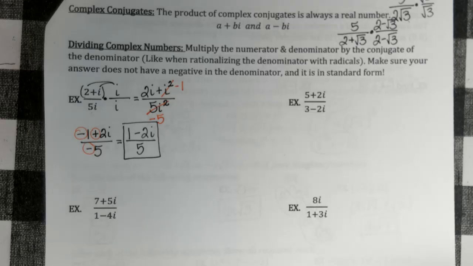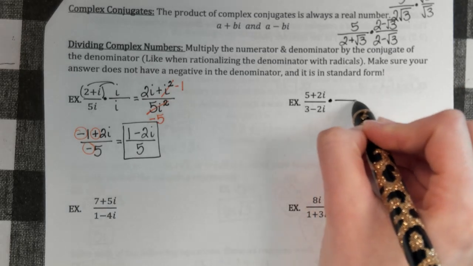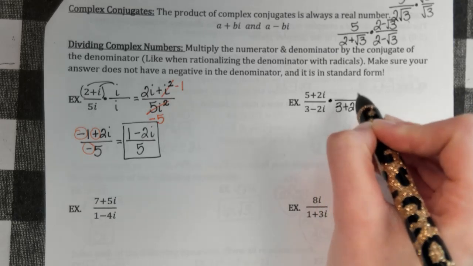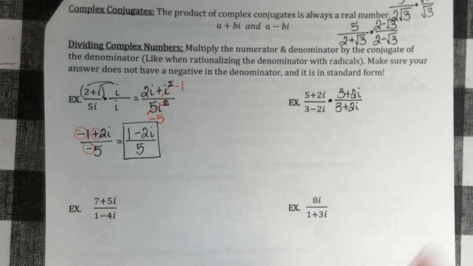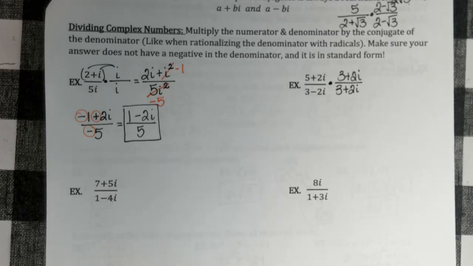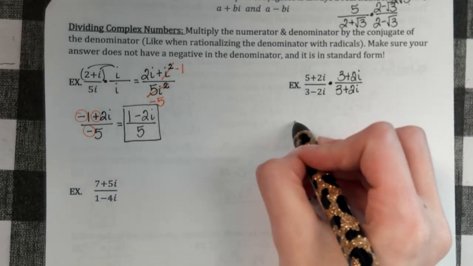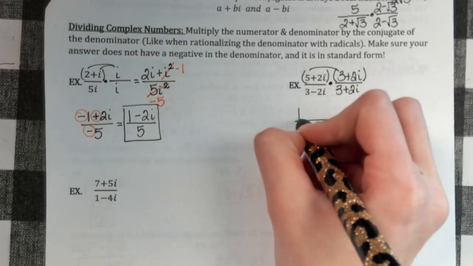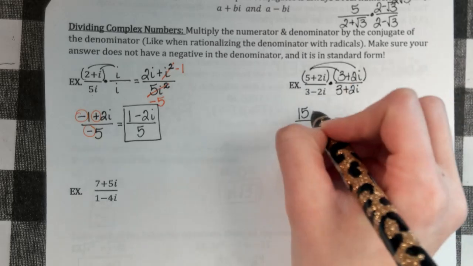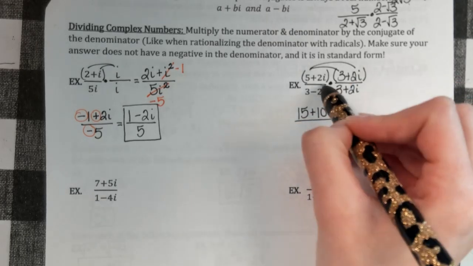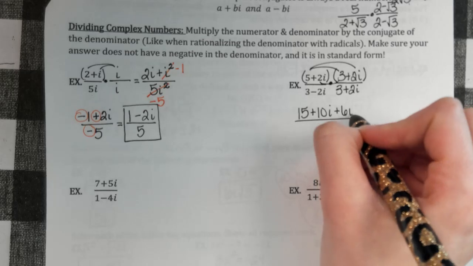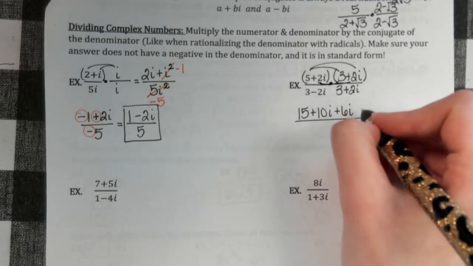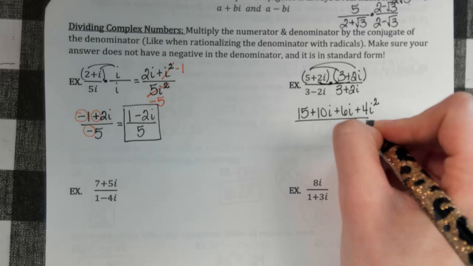So if I have 5 plus 2i over 3 minus 2i, what am I going to multiply that by? 3 plus 2i. I'm going to do the conjugate. So my numerator, I have to FOIL. 5 plus 2i times 3 plus 2i. So 5 times 3 is 15. 5 times 2i is 10i. 2i times 3 is 6i. And 2i times 2i is 4i squared.